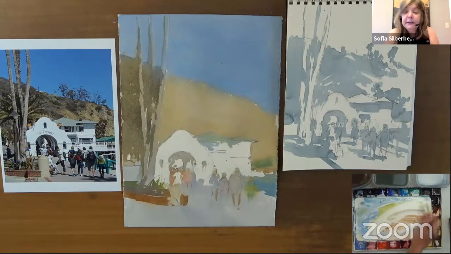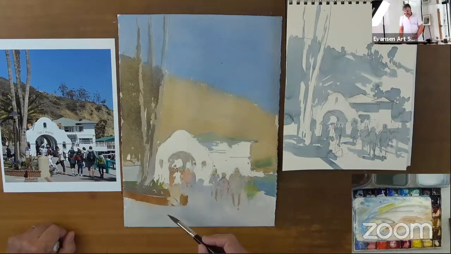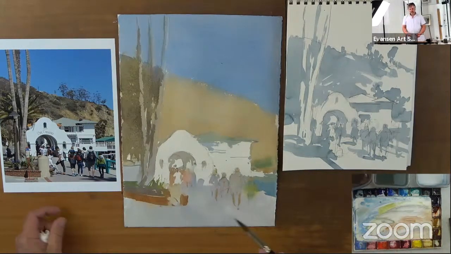Could you please expand on what you really mean by connecting shapes? Someone asked that. I'm literally just reading. Sure. I want to lose edges.